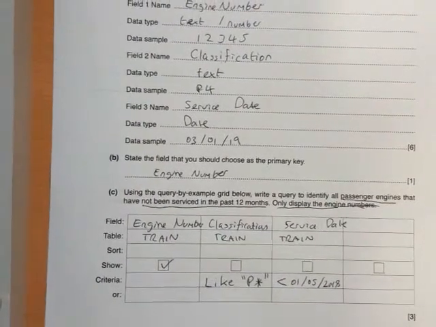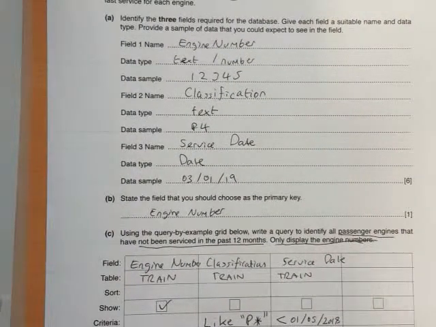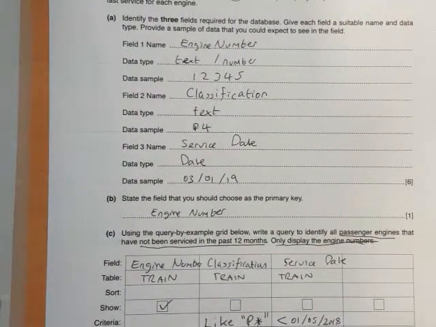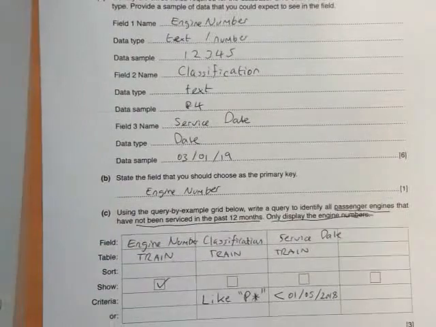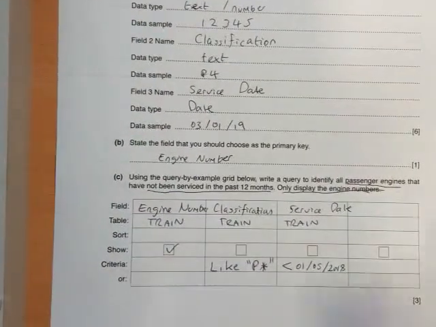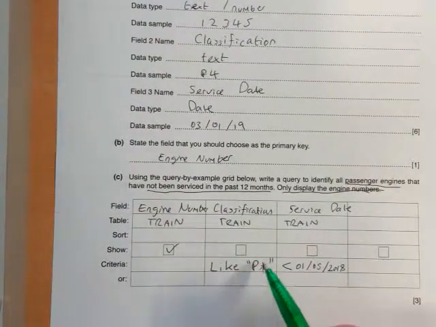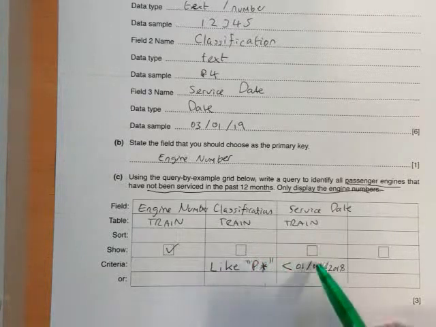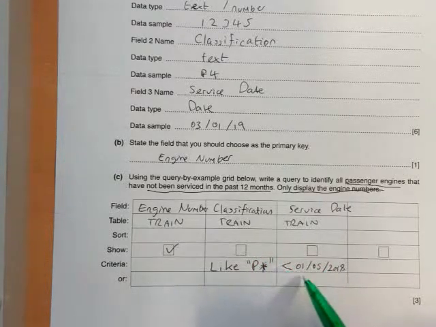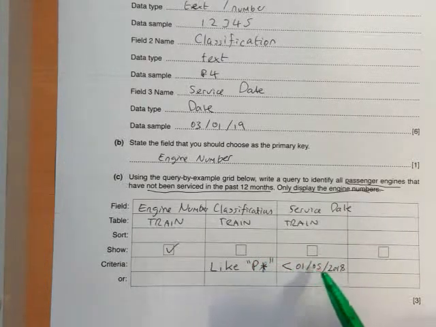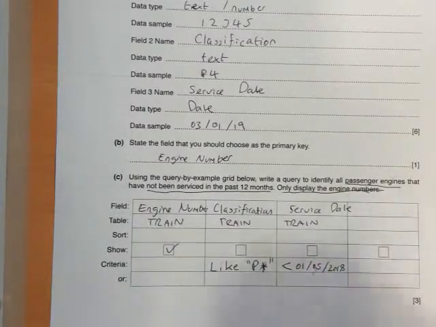And that's it. I'd certainly recommend going through this question and just trying to make sure you can answer it without referring back to the mark scheme. But pay attention to this bit here. This is a wild card. You can replace what you don't know with a star. So we'd say like, and in quote marks what you want. And then also we've got this here where we're using greater than, less than to return a date range, so this is anything over a year ago. Okay, thank you very much.